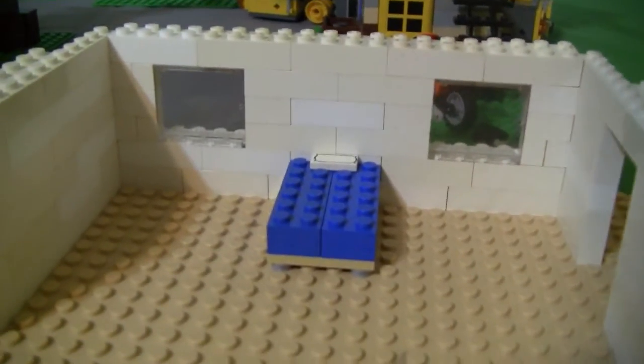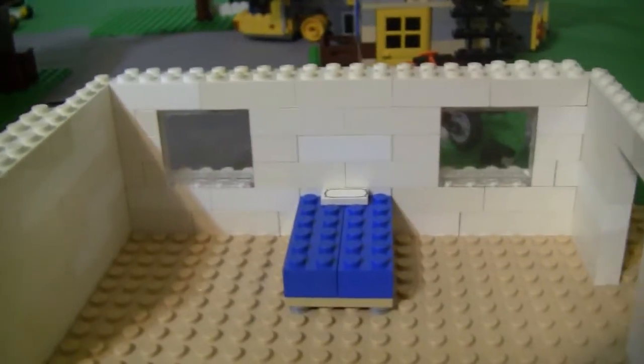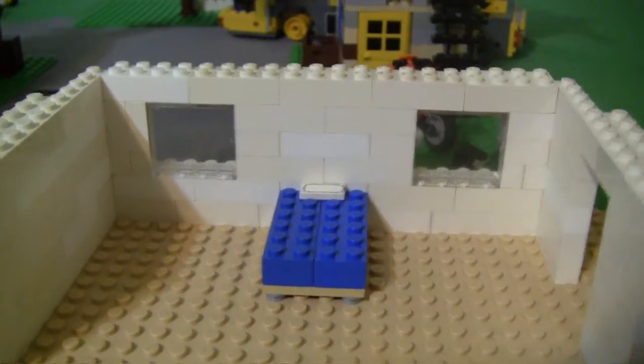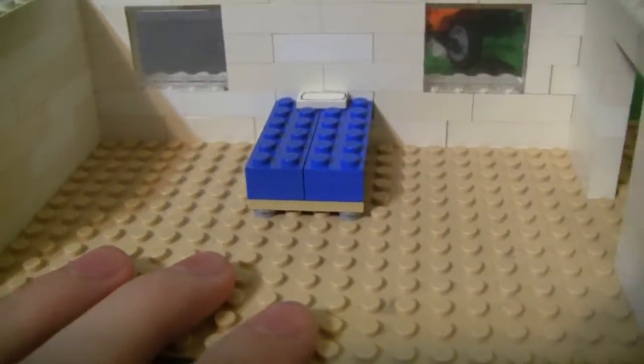Yeah, it'll be a pain to put them back, but it'll be worth it because you'll have a good looking set, and you can always just build it again, and building is fun. So that's that. And then floor coloring is important as well.